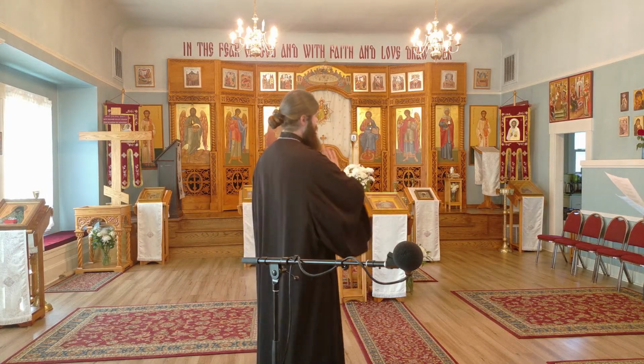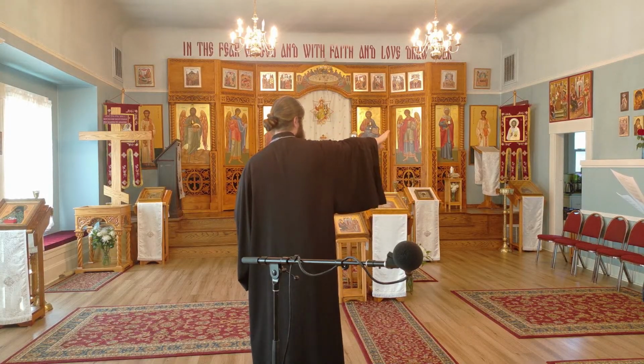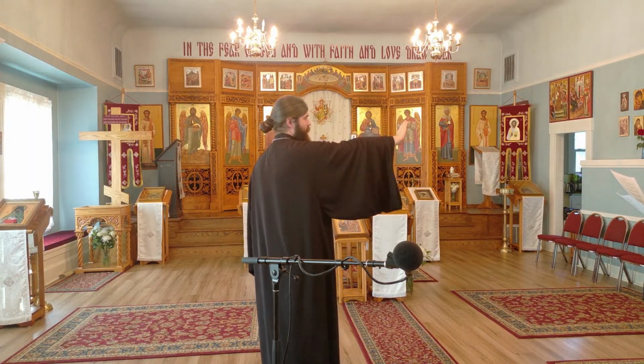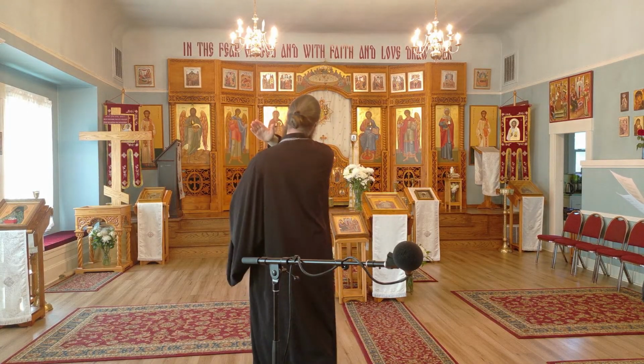And then we go to Christ's side. So you'll see people go to the middle, they venerate Christ, and whatever other icons going down that way. And then they come back around, they venerate the Theotokos, and whatever other icons are on her side.